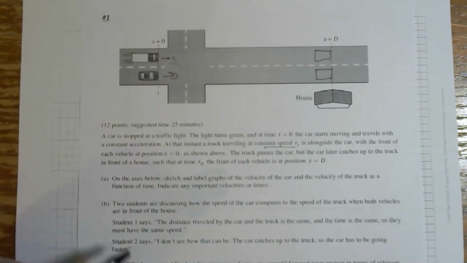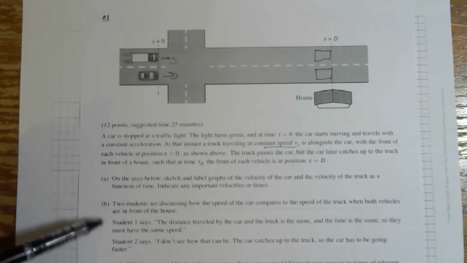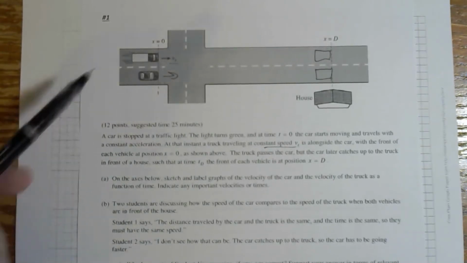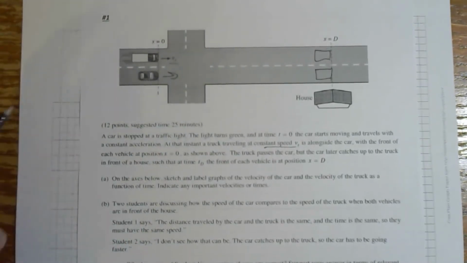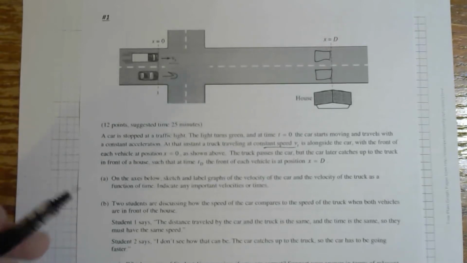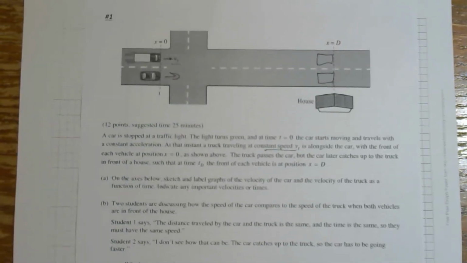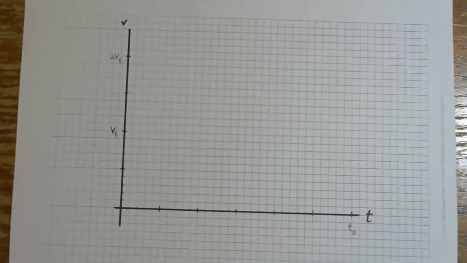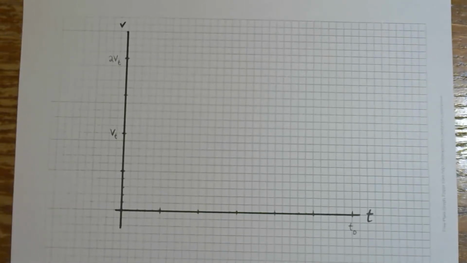On this question, we're asked what happens with these two vehicles: their speeds, their accelerations, their positions. Let me go through that real quick, and I'll explain a slightly different way to go about it. All right, let's start off with the first one. It says to sketch and label the graphs of the velocity of the car and the velocity of the truck as a function of time. Indicate any important velocities or times.